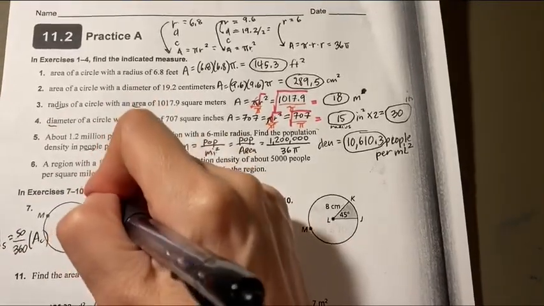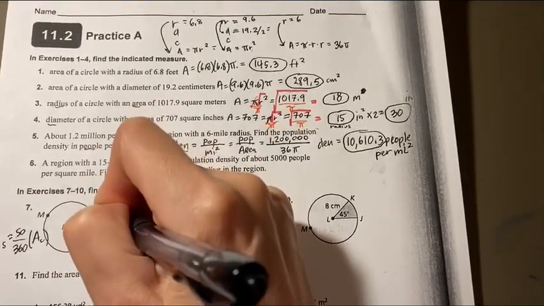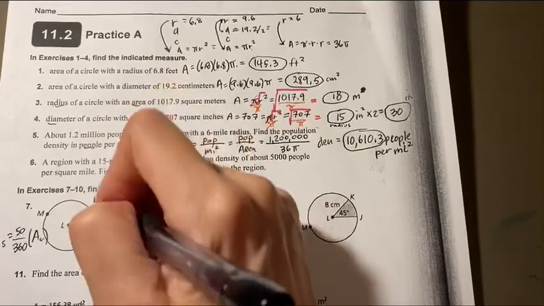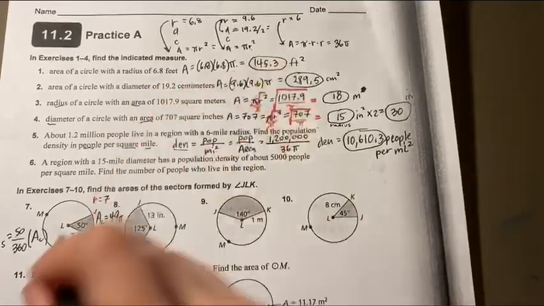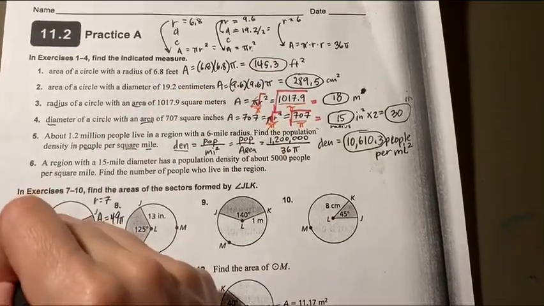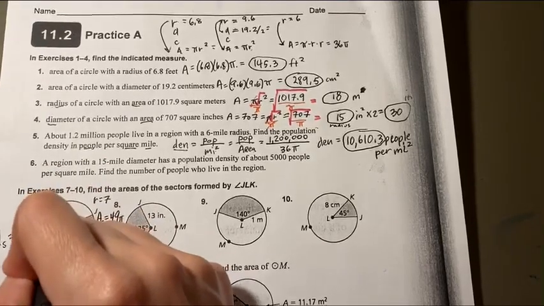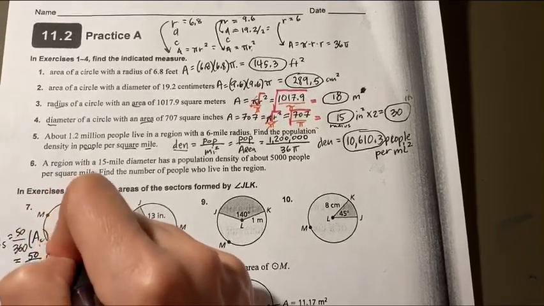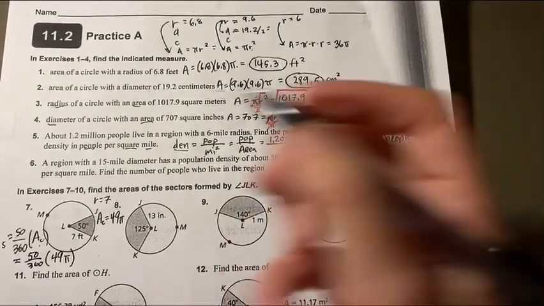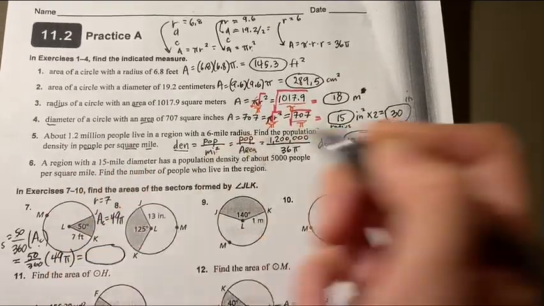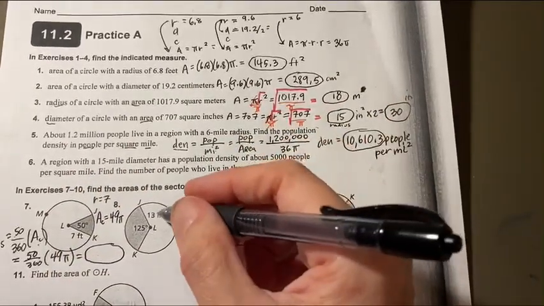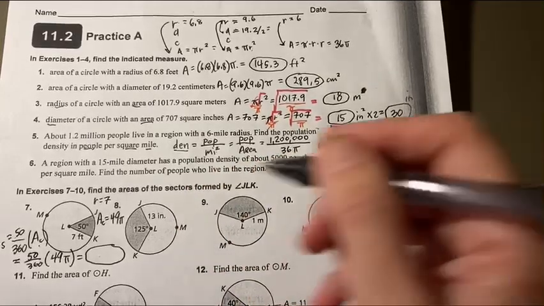If the radius is 7, then the area of the whole circle would be 7 times 7 times pi, or 49 pi. Okay, so we're going to substitute that in. The area of the sector would be 50 over 360 times 49 pi. All right. Now let's go on to the next one, and then we'll type all these in.